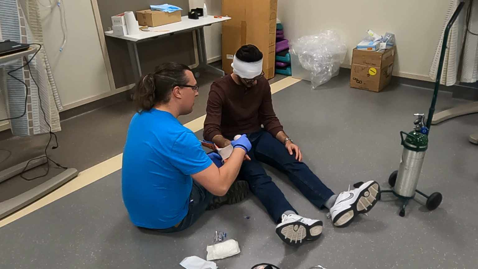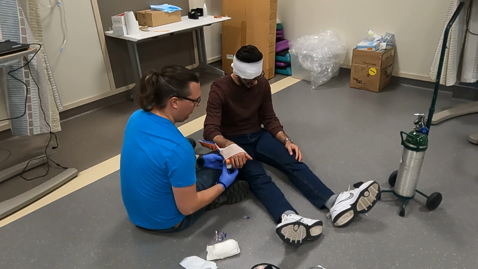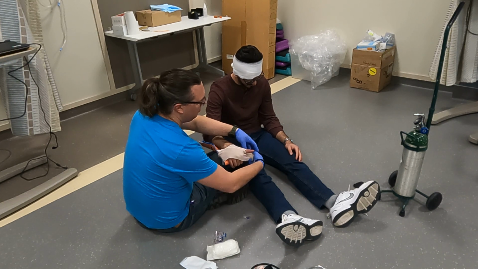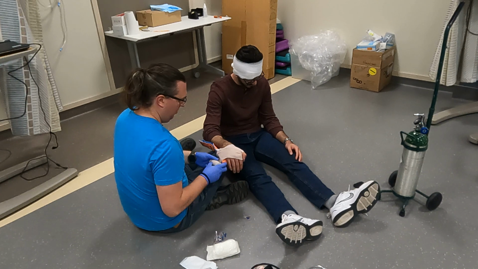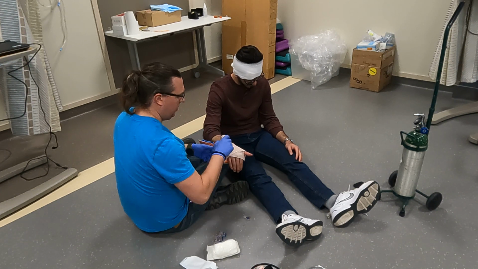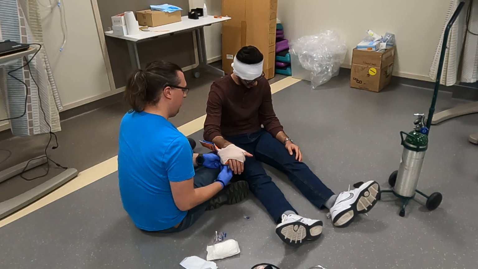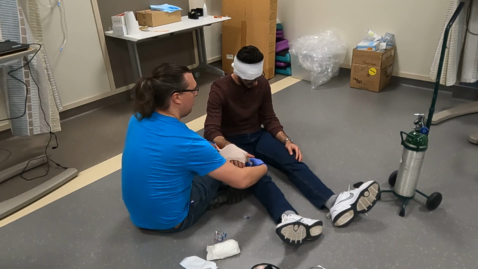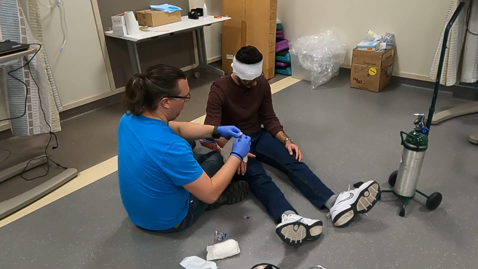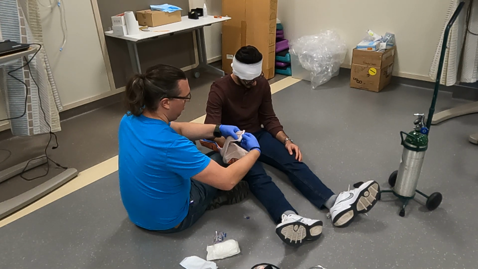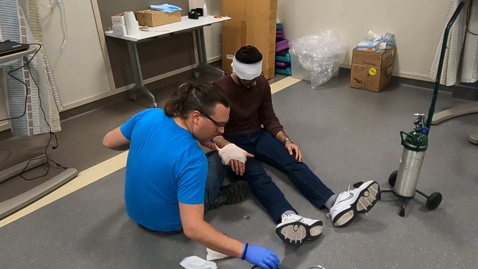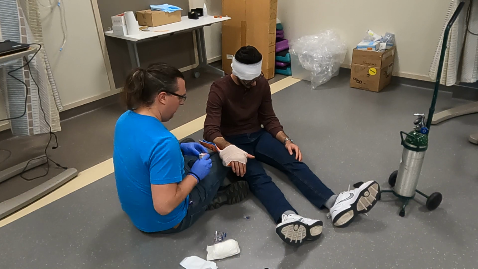Alright, so I'm gonna wrap this around your hand and wrist first. So around your thumb here. Hopefully this will make your wrist feel a lot better once we're done with this. There we go. And my other wrap here.